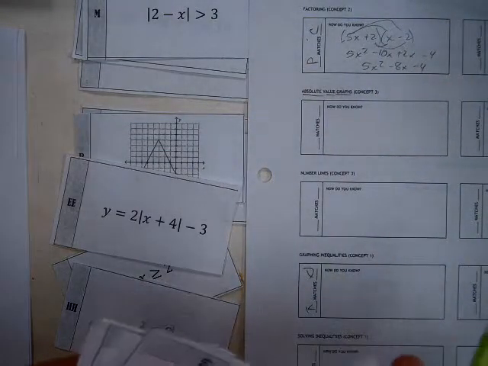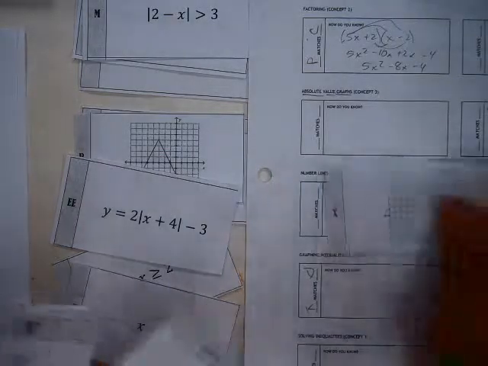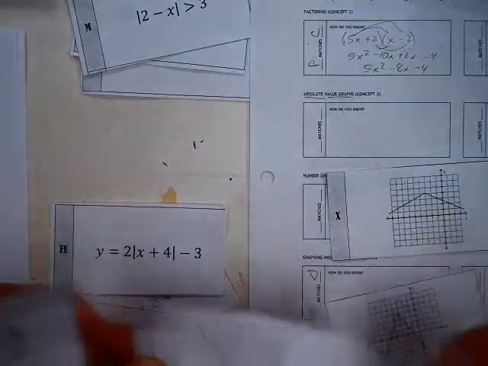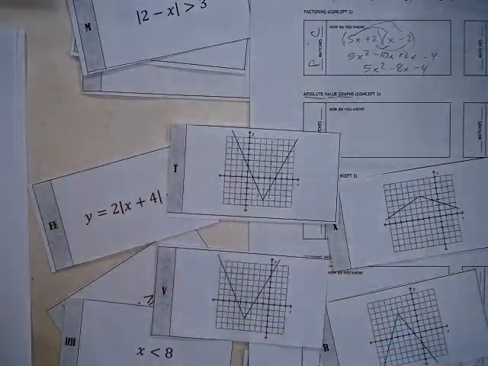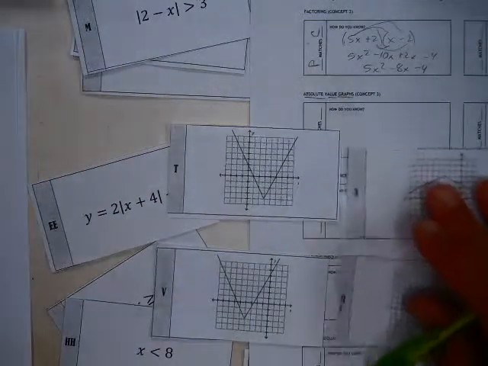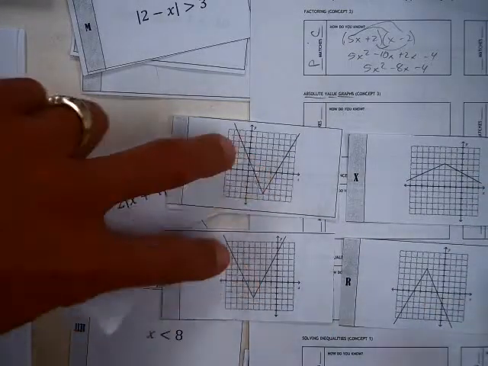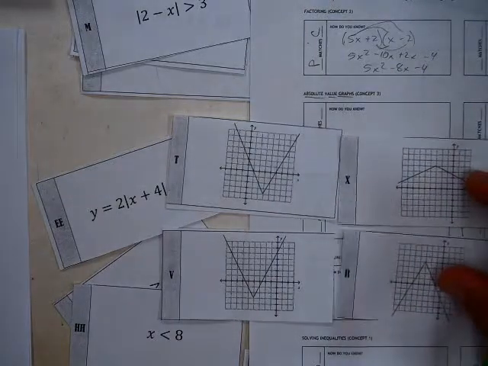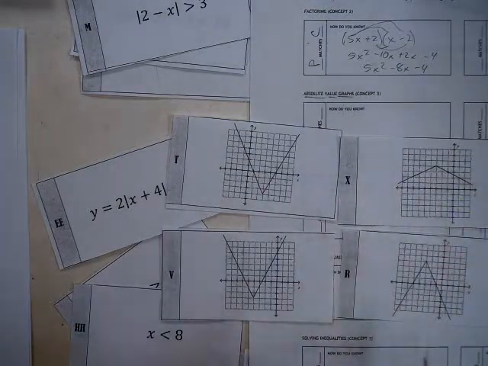Let me just show you this. We're running out of time on what we can use here. Other things to look at here: your absolute value graphs. All of these are very different. Some of them are kind of similar, like these two here look the same because they both have a slope of 2. Over here, these are both upside down, so these are both going to be negative. But that one there is the only one with a different shape.